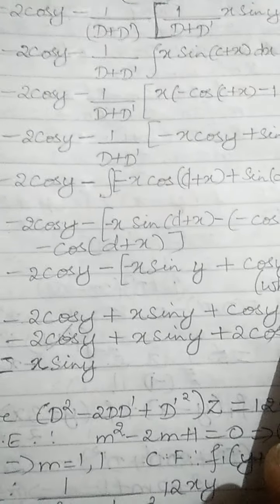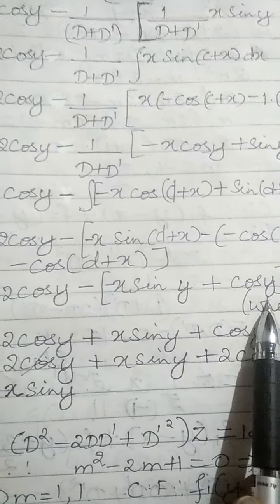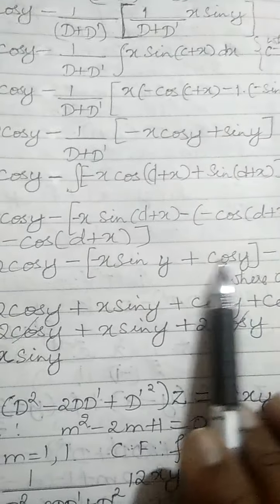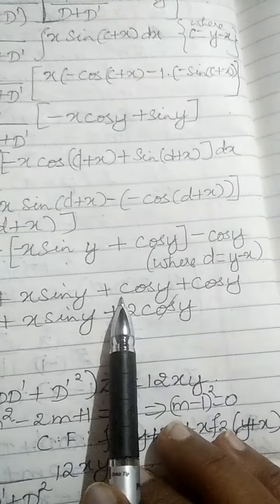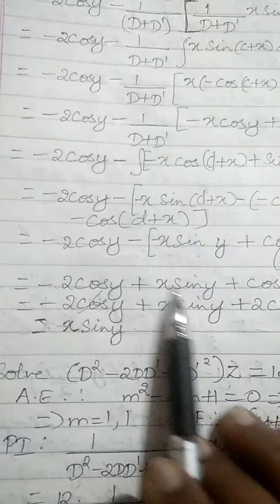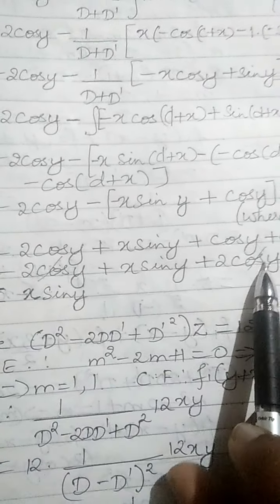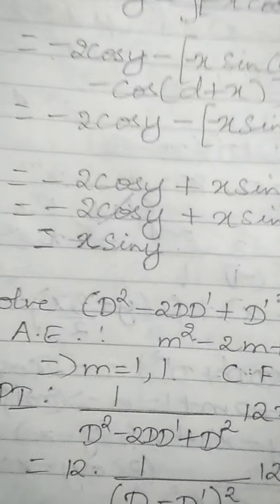And minus cos y. So it becomes minus of minus cos y minus cos y, which becomes minus cos y, that is plus 2 cos y. So minus 2 cos y plus x sin y plus 2 cos y equals x sin y. So these two terms get cancelled, and it becomes x sin y.